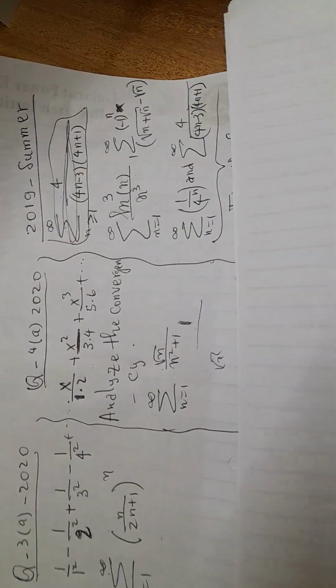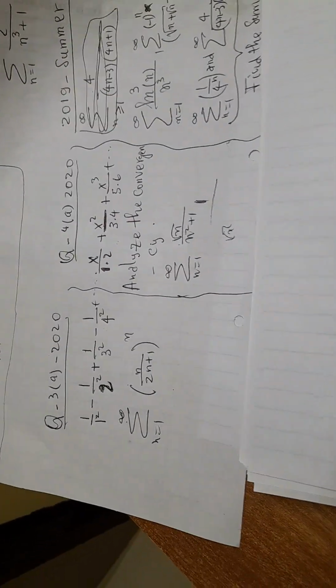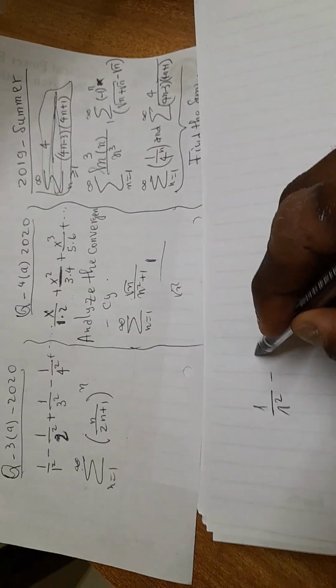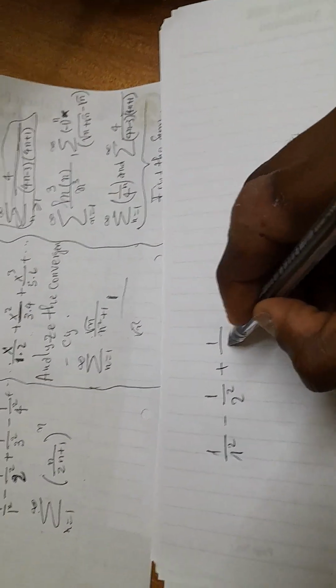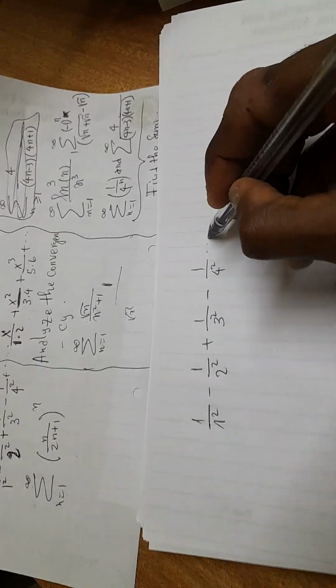Now we are going to solve exercises 1, 2, 3. Okay, we'll be quick. The first exercise is to analyze the convergence of this series: 1 upon 1 square minus 1 upon 2 square plus 1 upon 3 square minus 1 upon 4 square. How to analyze the convergence of this series?